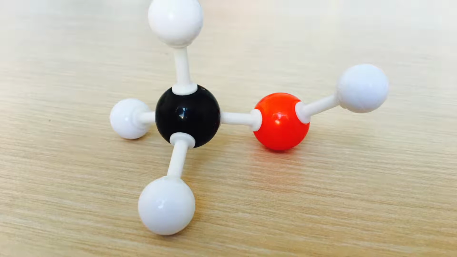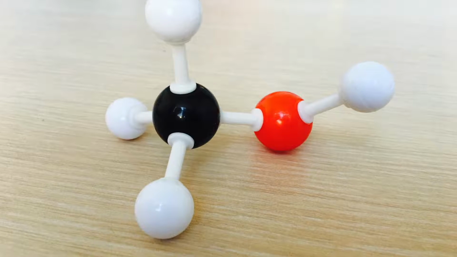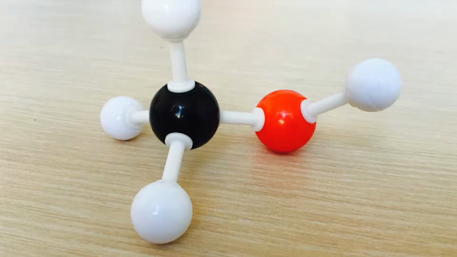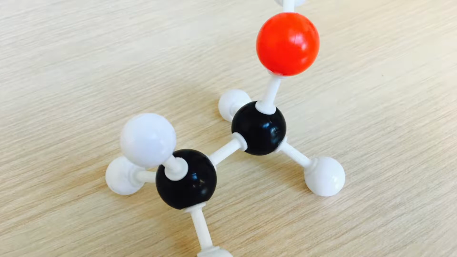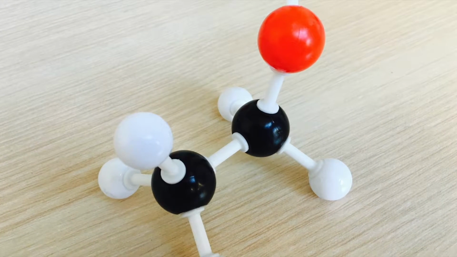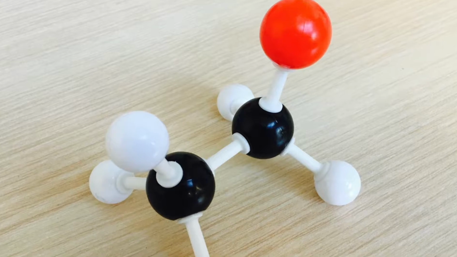It's a primary alcohol, and it has 1 oxygen, 1 carbon, and 4 hydrogen. So now I'm going to show you guys the second alcohol, which is ethanol. It has 2 carbons, 6 hydrogens, and 1 oxygen. It starts to boil at 84 degrees Celsius, and it's a primary alcohol.